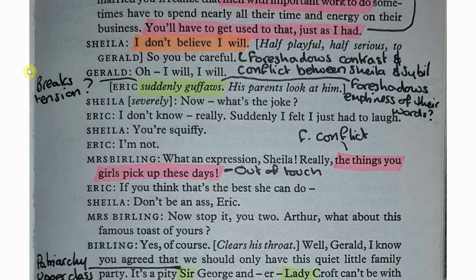The tension here between Gerald and Sheila is broken when Eric suddenly guffaws. He suddenly bursts out with laughter. And this may be because he's drunk, it may be because he's young, but I think this also foreshadows that he understands the emptiness of their words, that he understands that Gerald, when he says, "Oh, I will be careful," won't. He's going to just carry on doing what he wants to do, and Sheila's just going to have to put up with that. I think Eric recognises that, and that's what makes him laugh.